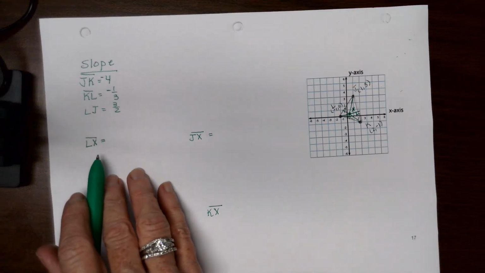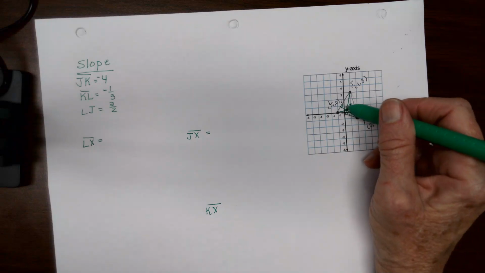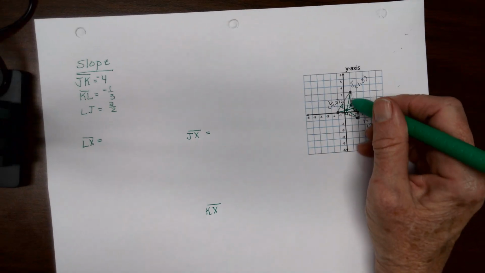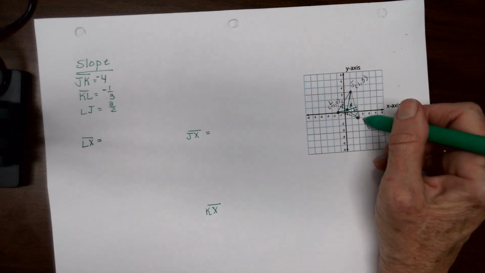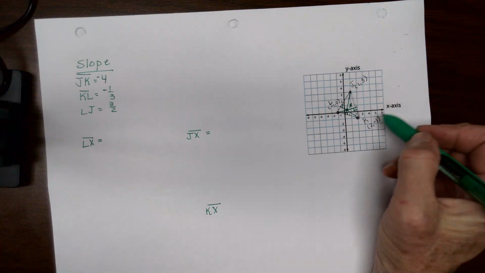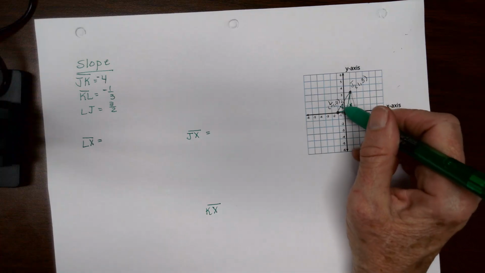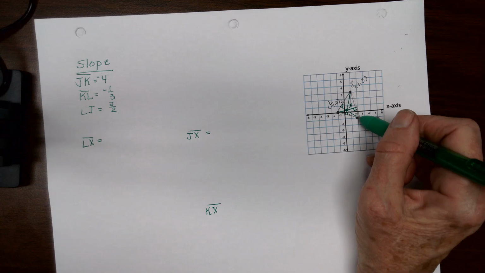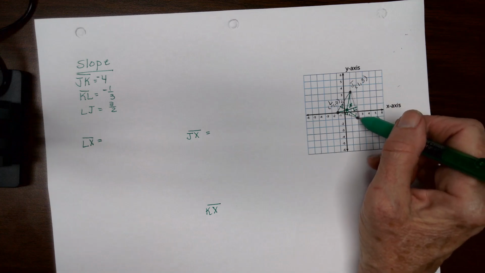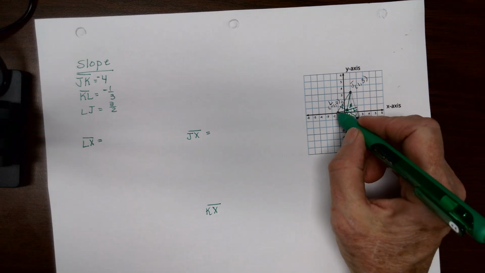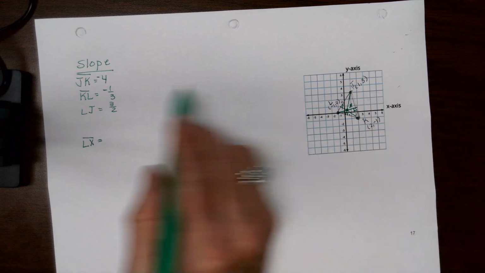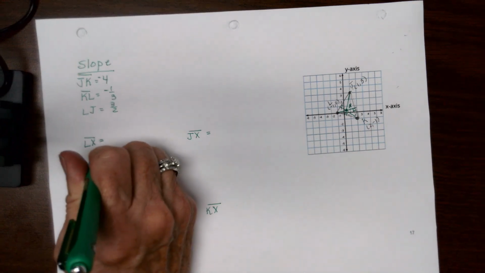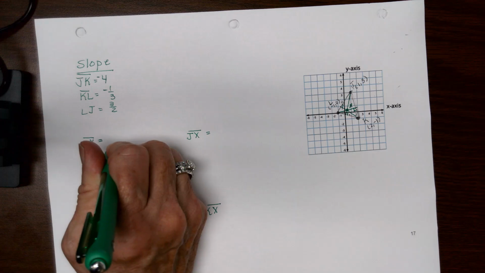Alright, so if I'm looking for JX, it is going to be perpendicular to the LK. Actually, let's start with the LX. LX right here is perpendicular to JK. So I am looking for a slope of 1/4.